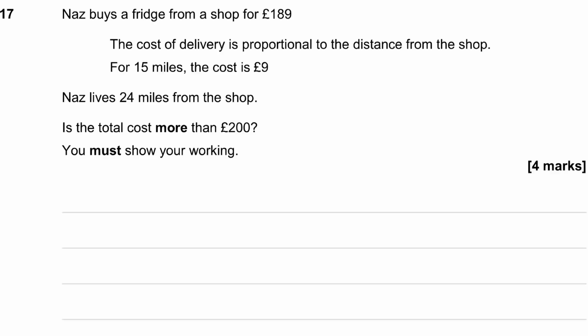Okay, so the cost of delivery is proportional to the distance from the shop. So we can write this down as a ratio then. So miles to delivery charge is 15 to 9.